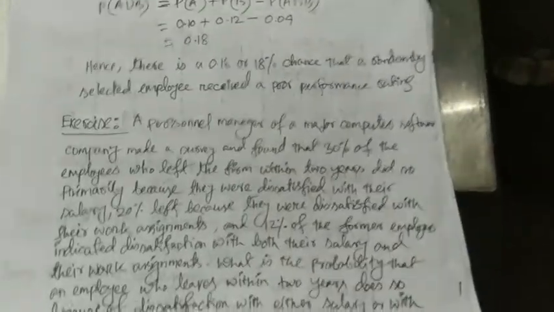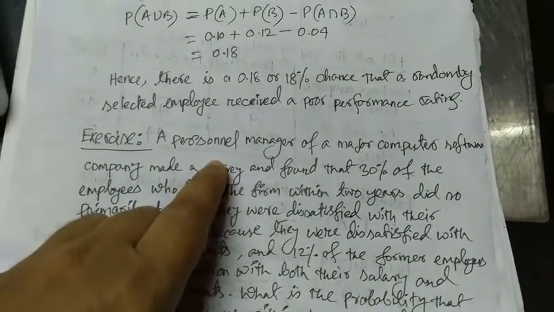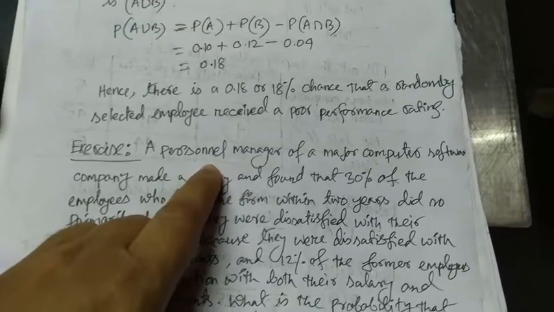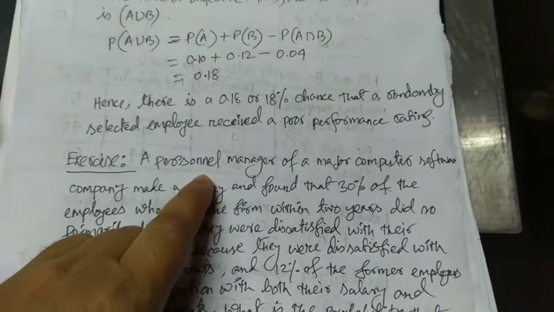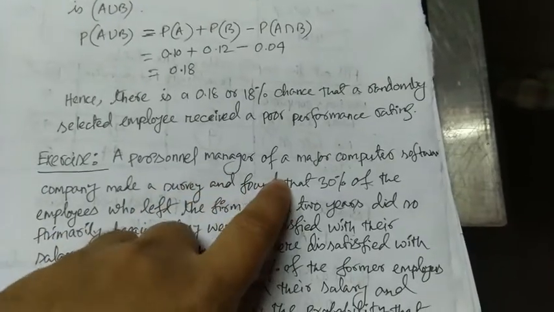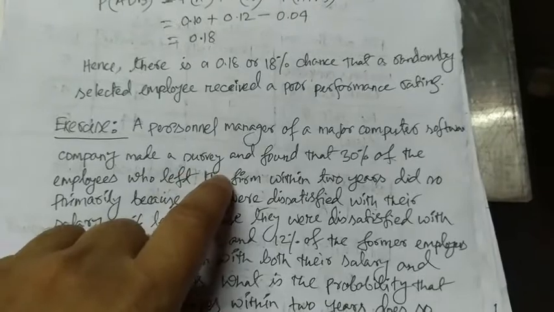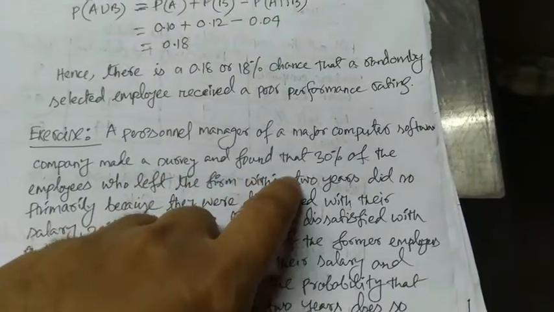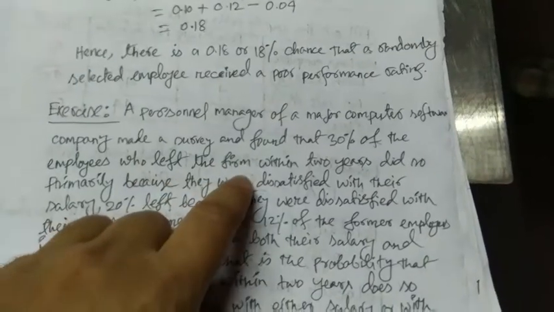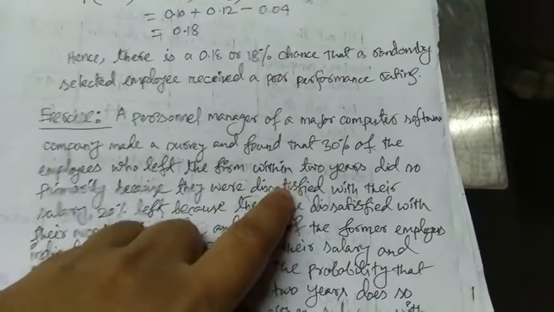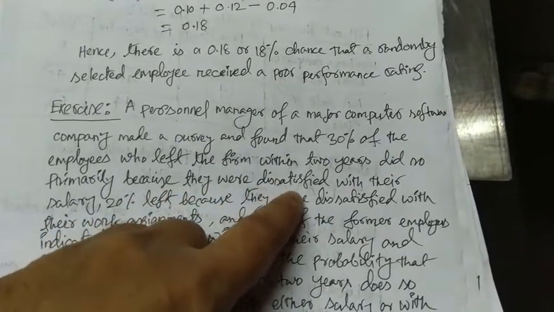So let's see the exercise. This exercise is saying that a personnel manager, normally an HR manager, of a major computer software company made a survey and found that 30% of the employees who left the firm within 2 years did so primarily because they were dissatisfied with their salary.